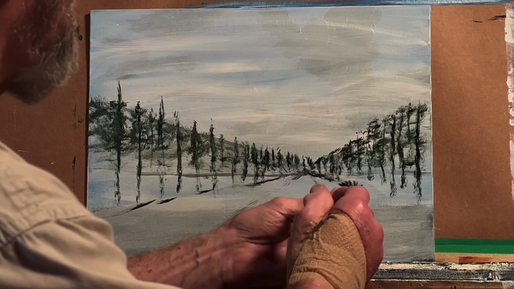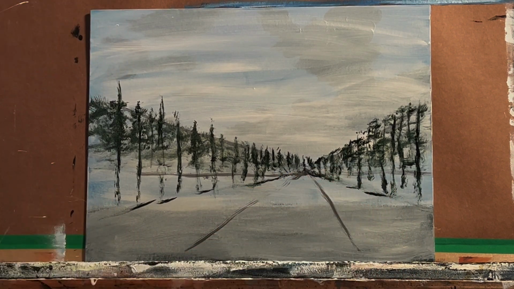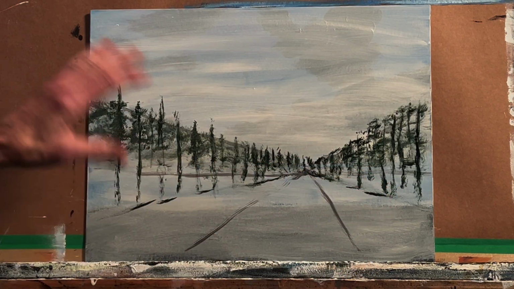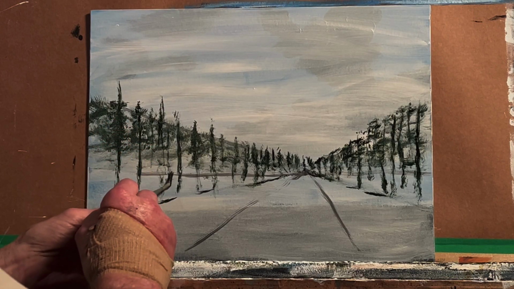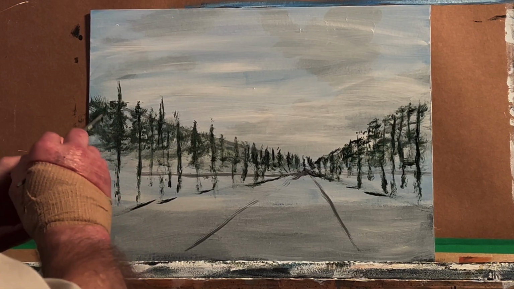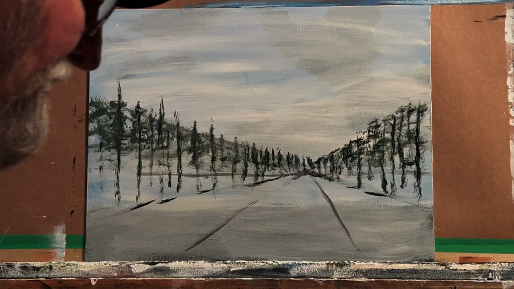And the same here, right along this angle. And you want to stagger them. You don't want them all on the same plane. Some of them will be back in here between those two lines, like this, which is going to give your painting even more depth.